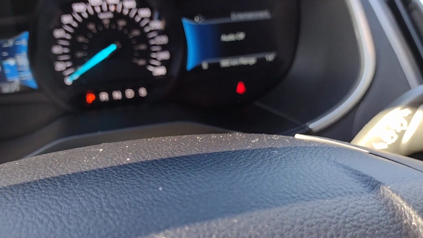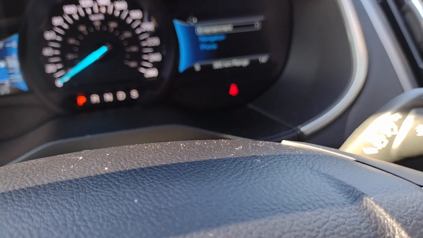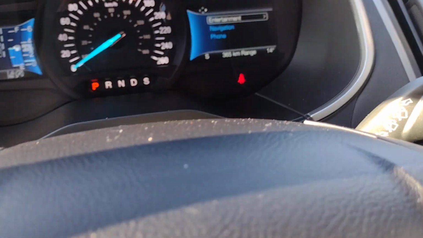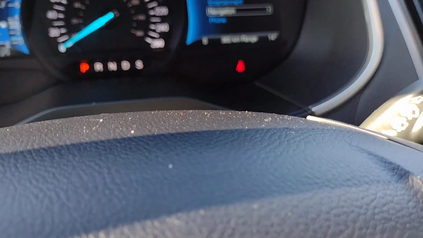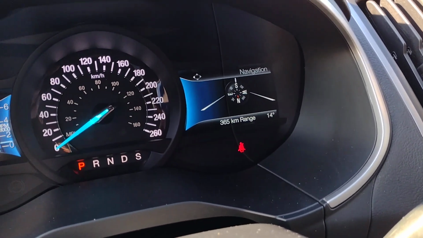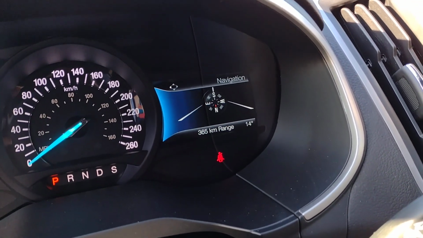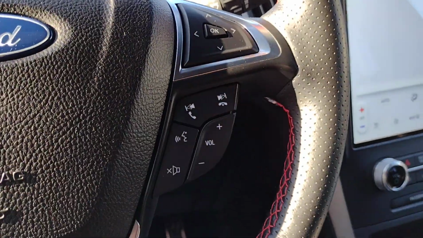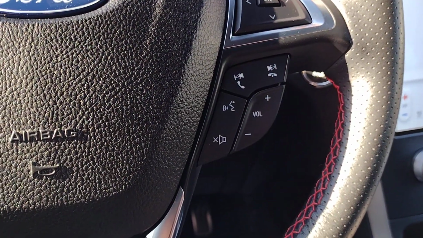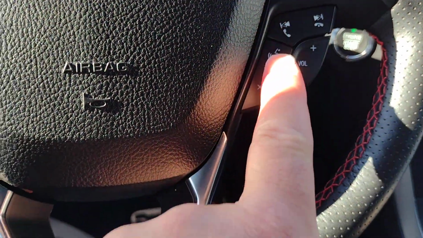So right now the audio is off, so no sense having it there. Putting it down to navigation. I don't have a destination programmed, so it'll show a compass in which direction I'm heading. On the steering wheel, when we go below that, we have buttons.